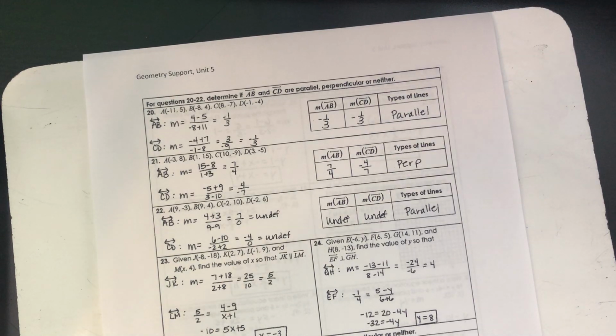All right, class. So we are now going to talk about parallel and perpendicular lines. Just to backtrack, you'll see these soon. If I can find it, that would be nice.